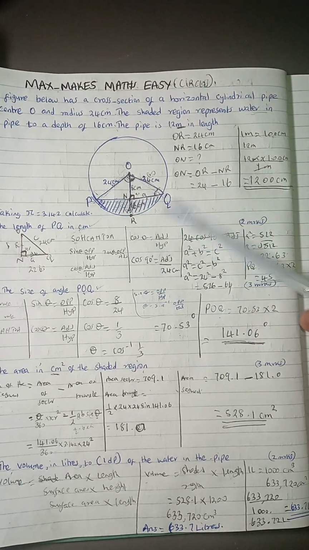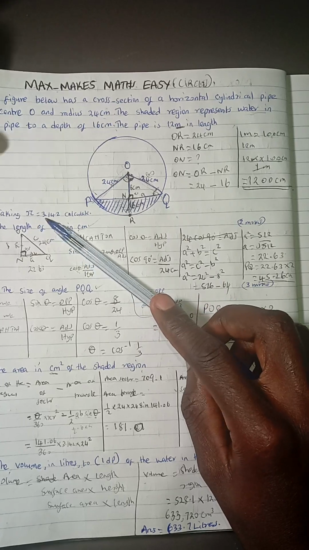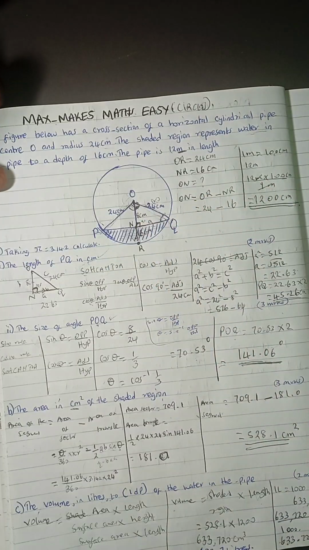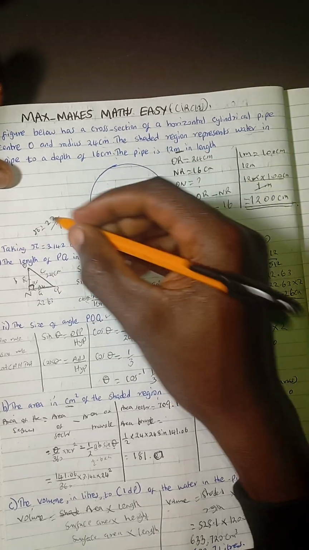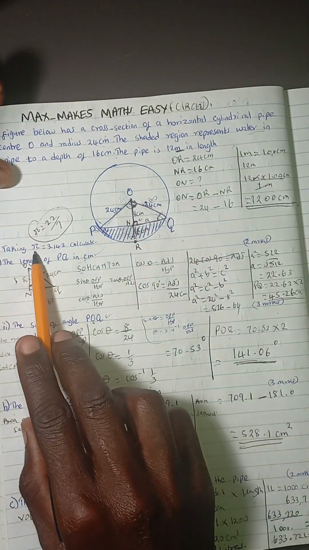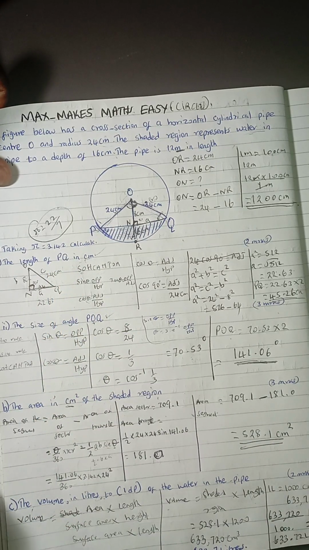Remember, in maths you learn to follow instructions, so you are told to take pi is equal to 3.142. Remember, another question can say take pi to be 22/7, but here we were told to use pi as 3.142.